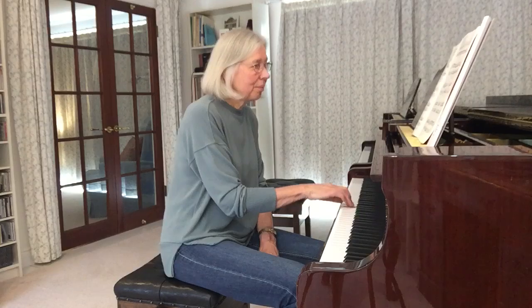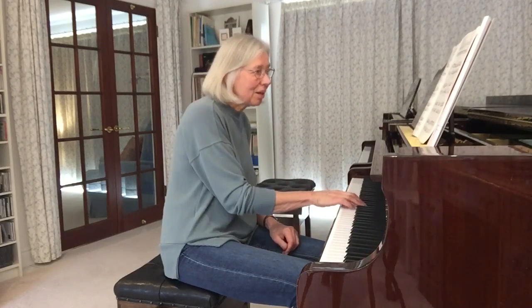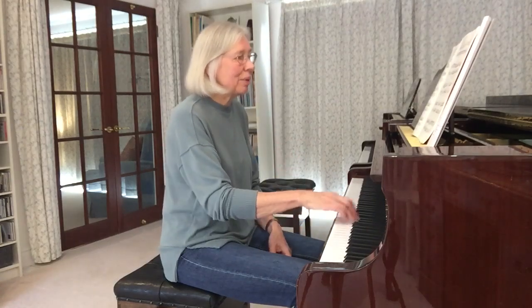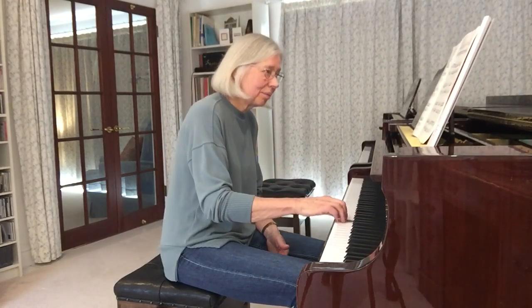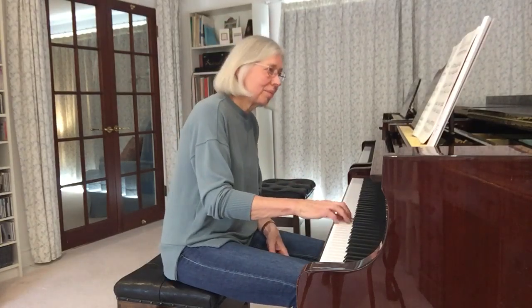We also get the first 7 notes played in inversion, upside down. So instead of starting with an ascending scale and then descending thirds, in bar 3 we get a falling scale and then an ascending third. And we have a whole sequence of those.